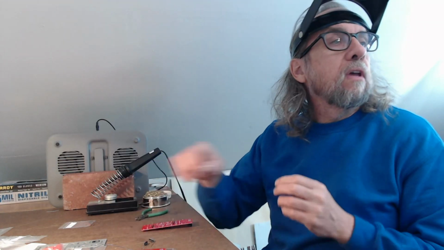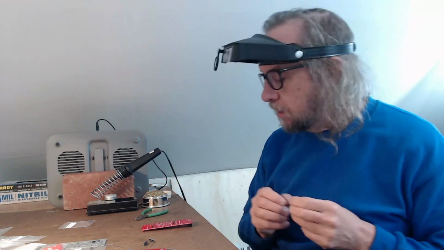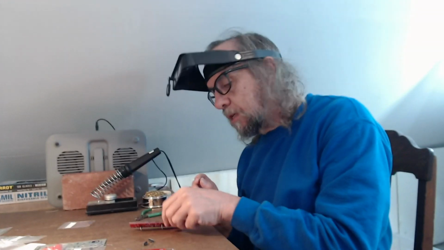All right. It says on the panel side, just the panel sides here. On the panel side, the 10 microfarad cap should be bent 90 degrees as shown before soldering it in.